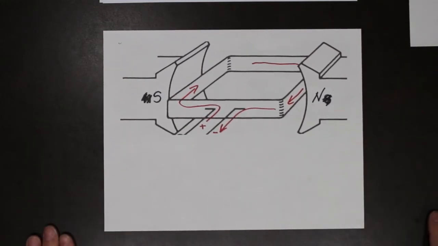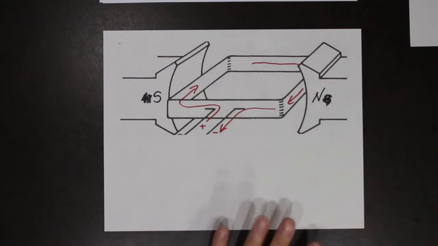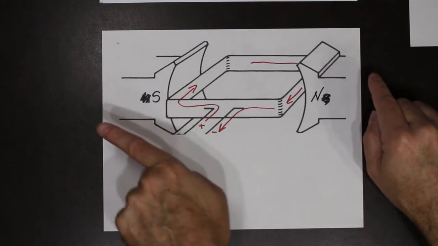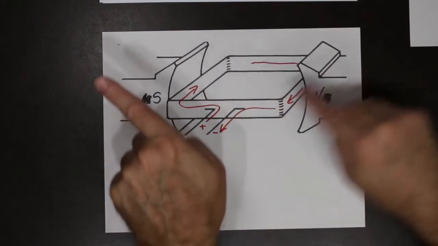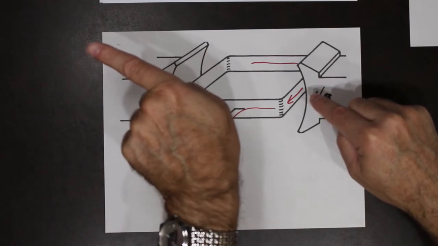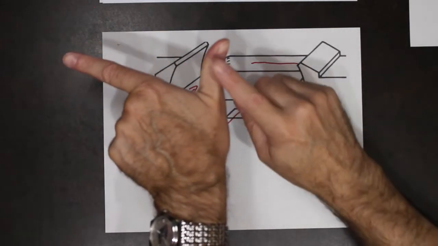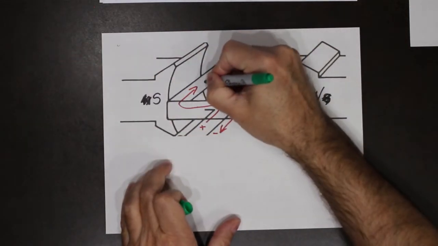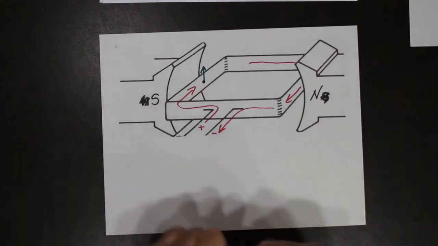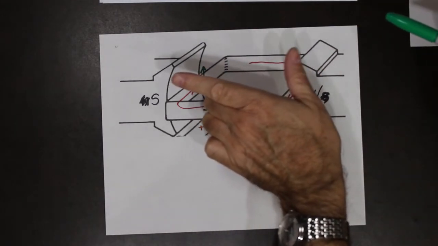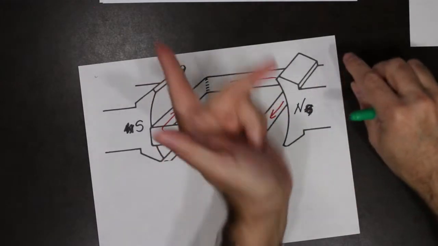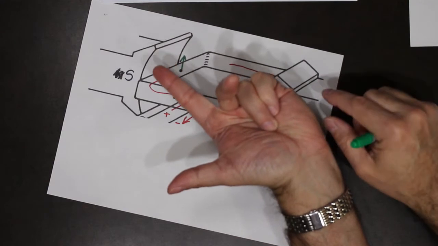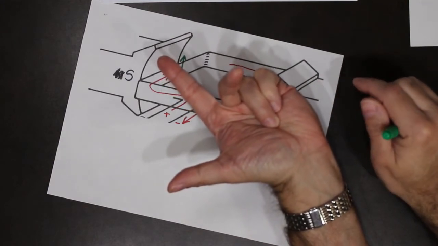So we're going to use our Fleming's left-hand rule for motors again, north to south. Let's concentrate on this wire going in. Thumb is pointing upwards. So this part of the loop is going up. North to south, current coming out of the board. So again, I've got to be a contortionist to do this. And my thumb is pointing down.